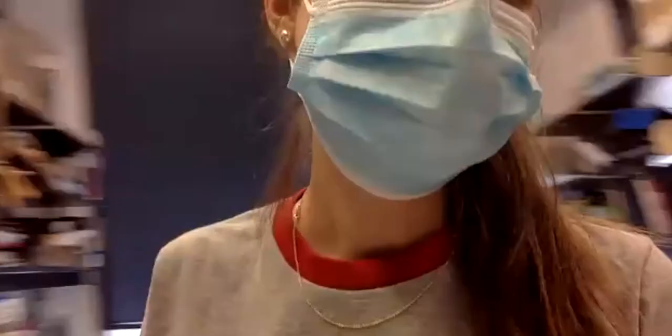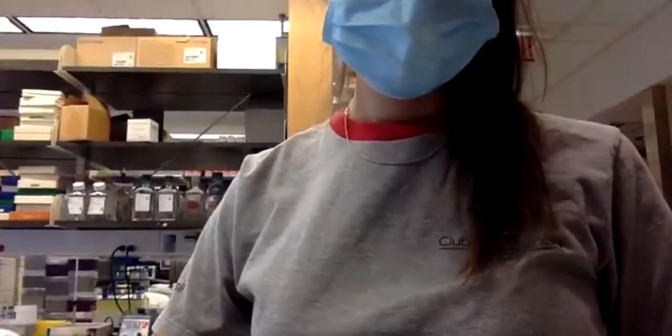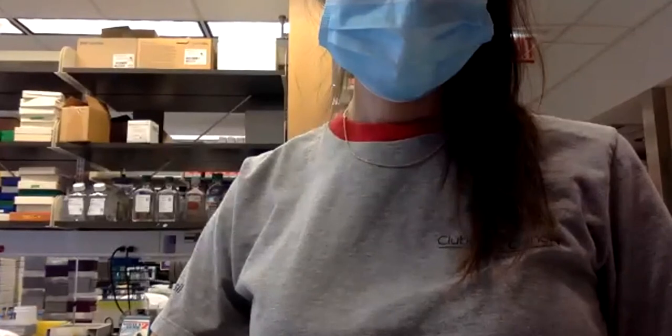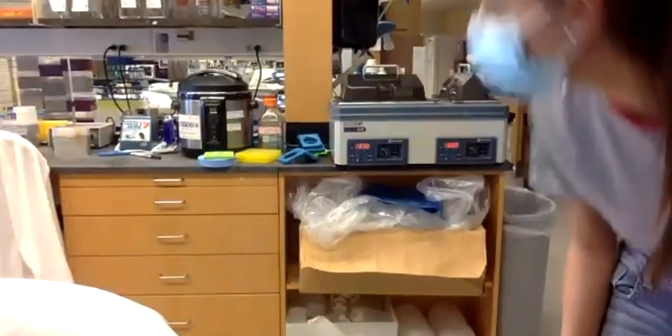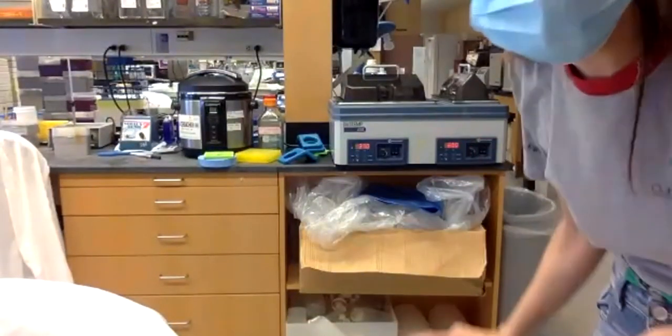And then I'm going to bring everything there and we'll do the transformation. Okay, so this is the water bath. It's at 60 degrees.